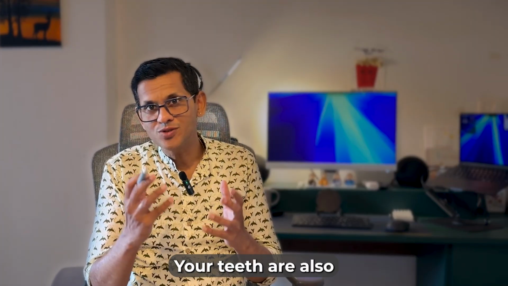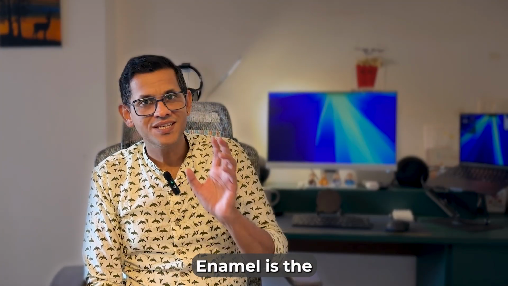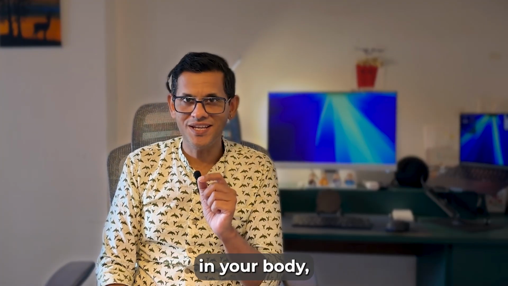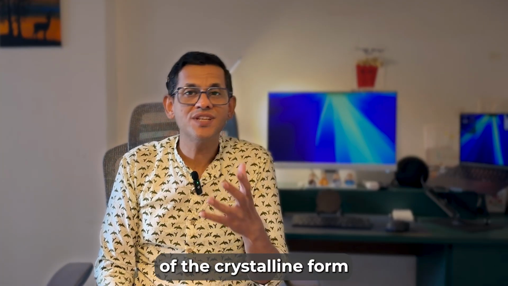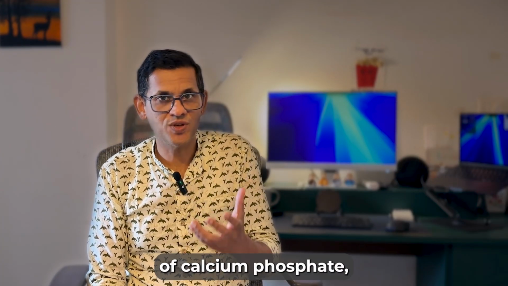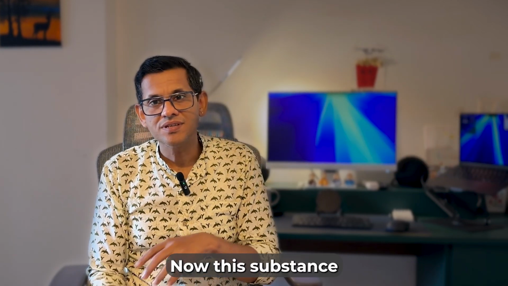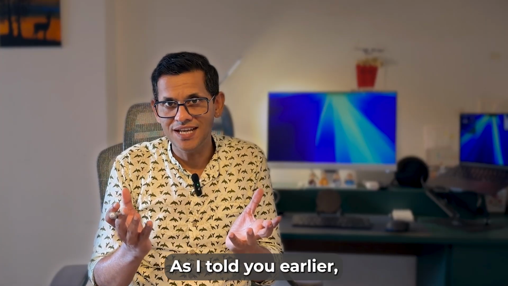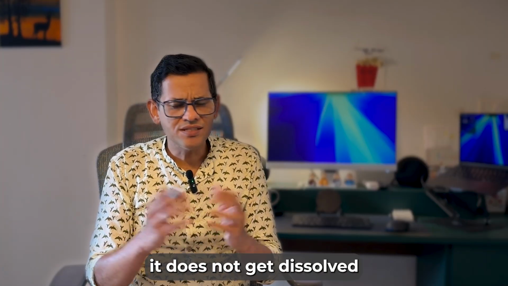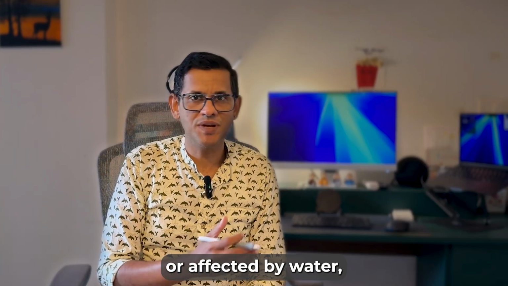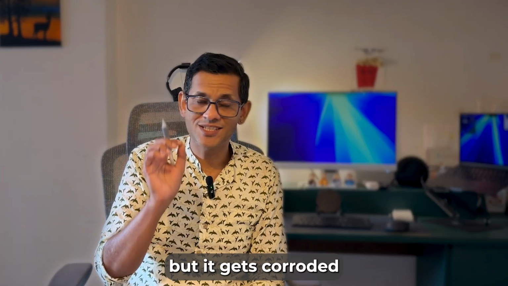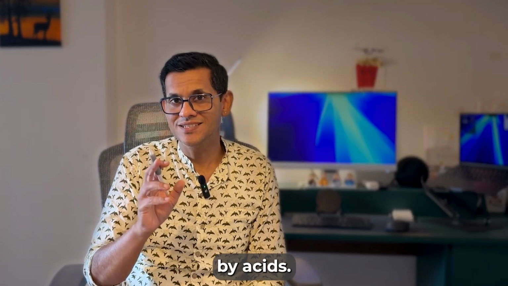Your teeth are also very sensitive to pH. Your tooth enamel is the hardest substance in your body and it is made up of the crystalline form of calcium phosphate and it is called calcium hydroxyapatite. Now this substance is the hardest substance in your body, as I told you earlier. It does not get dissolved or affected by water, but it gets corroded by acids.